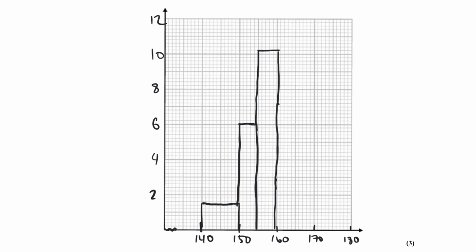And for the next one, 7.2. Nope, because it's going to 165, not 170. And then the last one was 1.2.